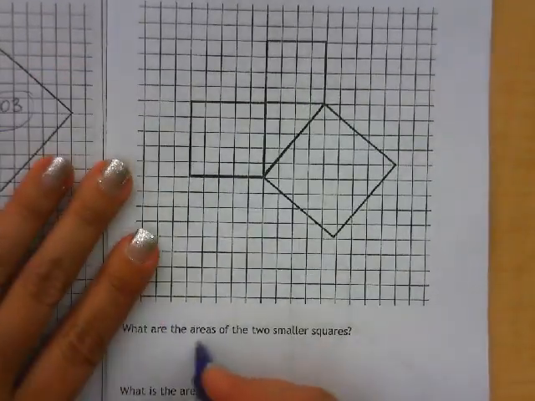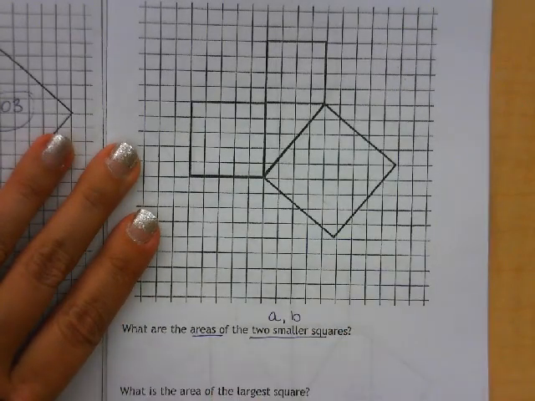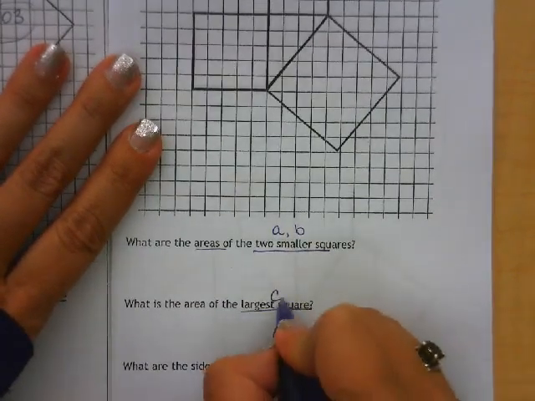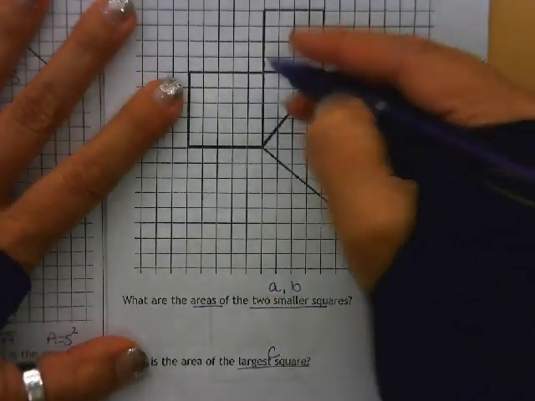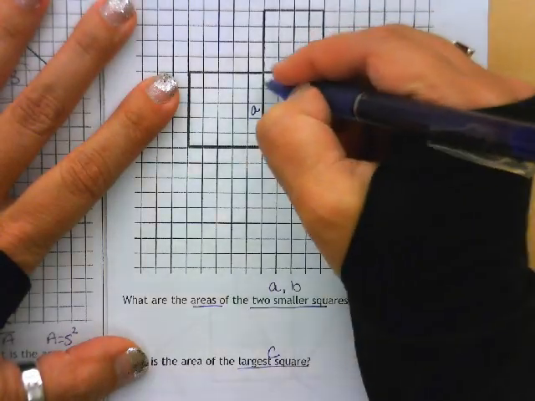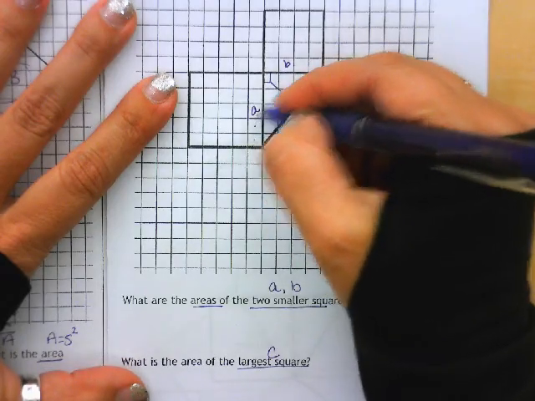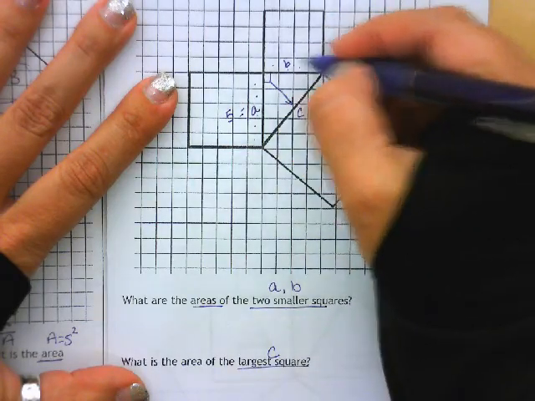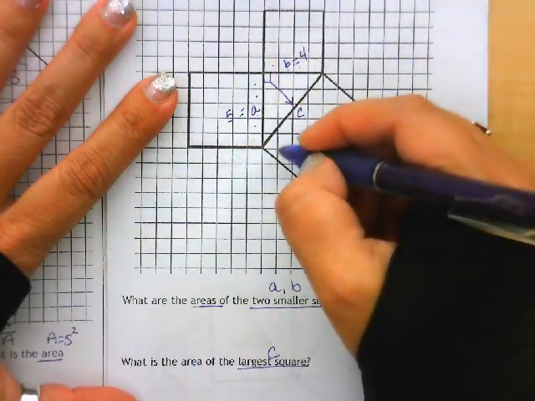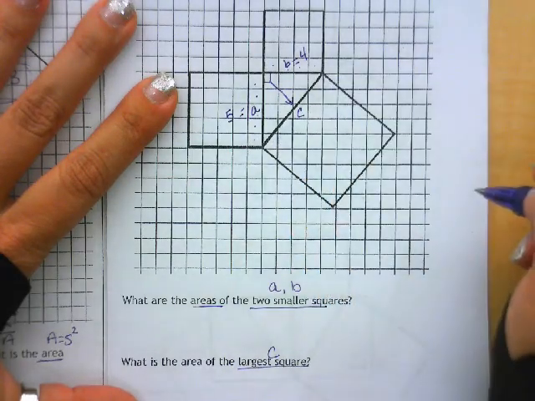What are the areas of the two smaller squares? So remember, the two smaller squares are going to be A and B because C is our largest square. Okay, C is our longest side, so the area is going to be the largest. So we need to count. We can call this A, we can call this B. Here's my right angle, so this is C. So A is 1, 2, 3, 4, 5. B is 1, 2, 3, 4. C, we're going to have to find out because this is on a diagonal, so I cannot count these boxes.